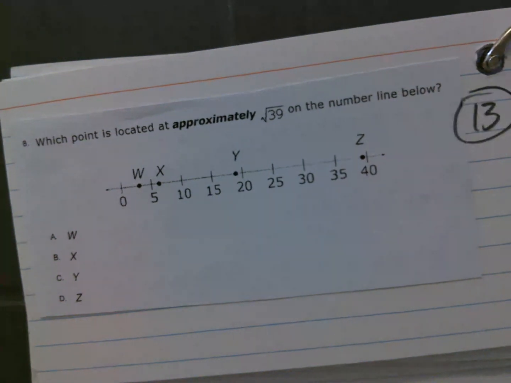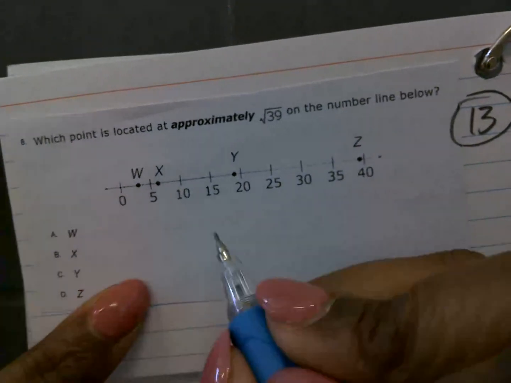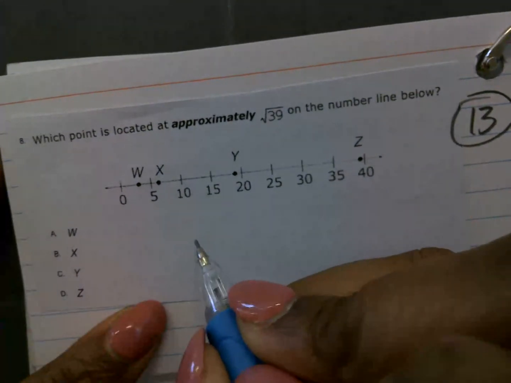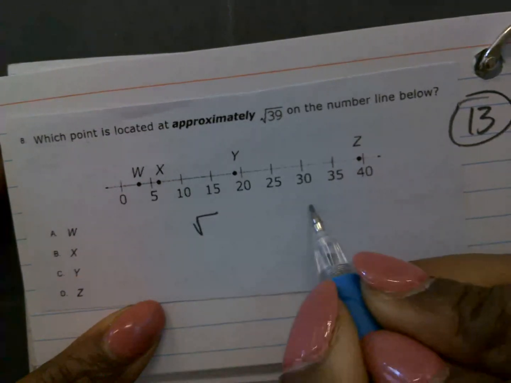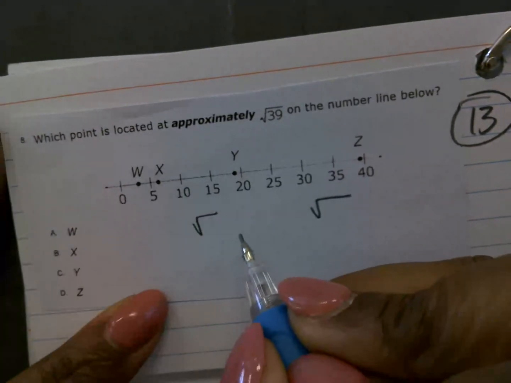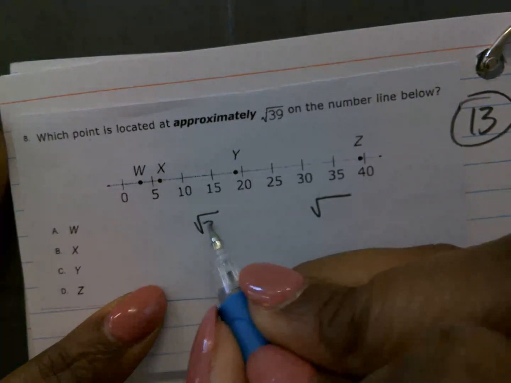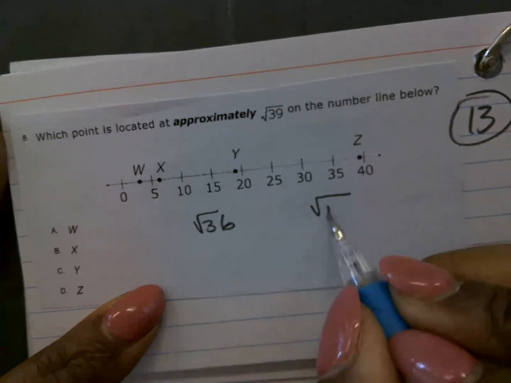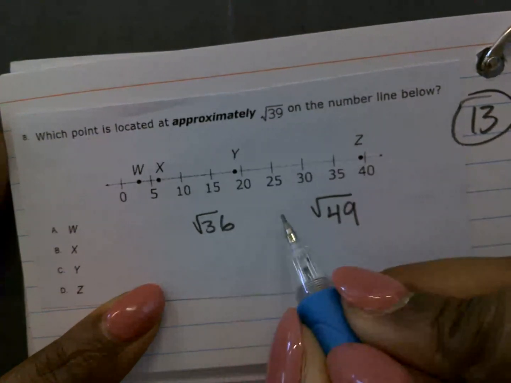All right, so let's look at it. First thing that we do is figure out what two perfect squares the square root of 39 is in between. This is calculator inactive, so that's why we have to do that. Between what two perfect squares? 36, somebody said. Very good. And 49. Good job. So 39 is somewhere here.